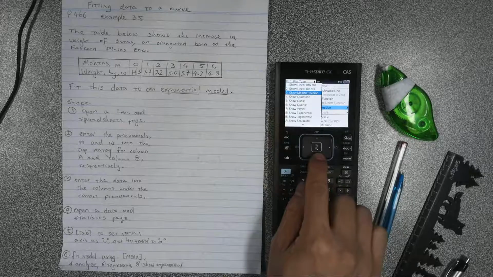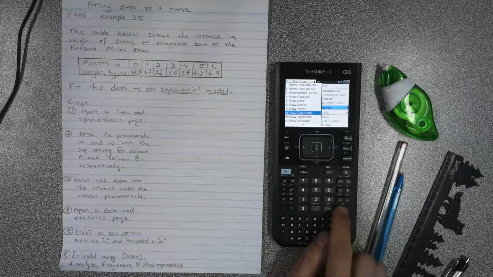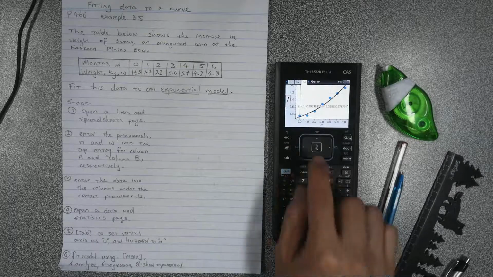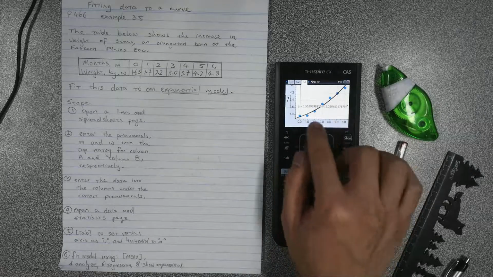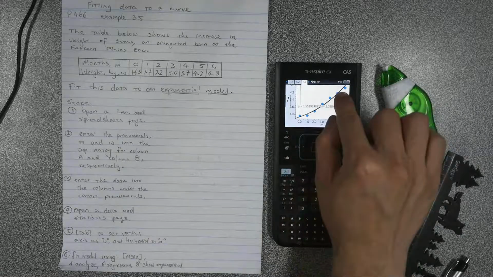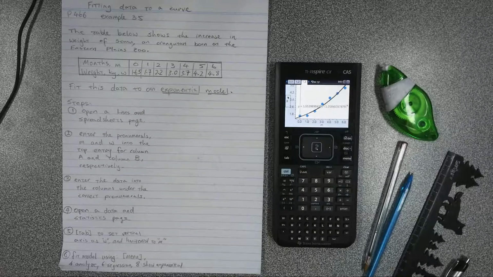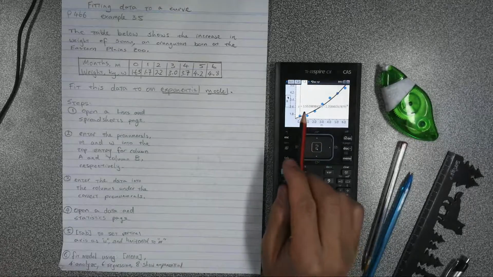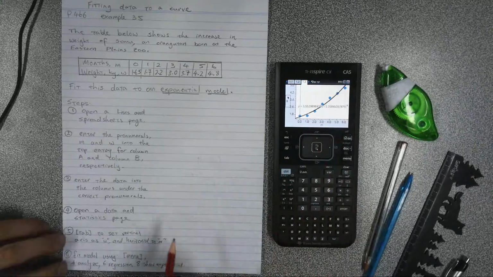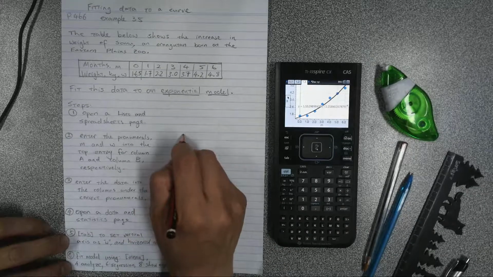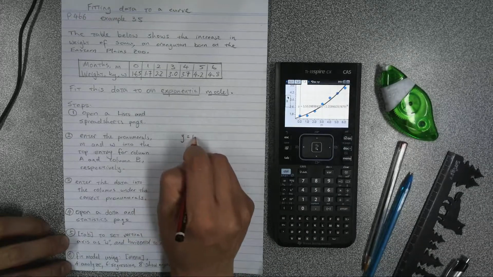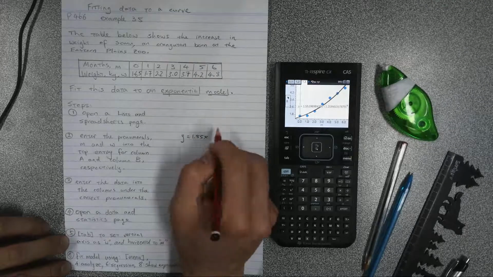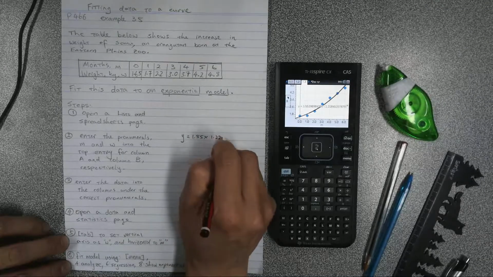Now we're trying to fit it to an exponential model, so let's go to option 8, and our calculator has plotted kind of like a line of best fit through all these points. I'm going to write down the equation that you see on your CAS, and let's interpret it. To 2 decimal places, what you should see is 1.55 times 1.22 to the power of x.